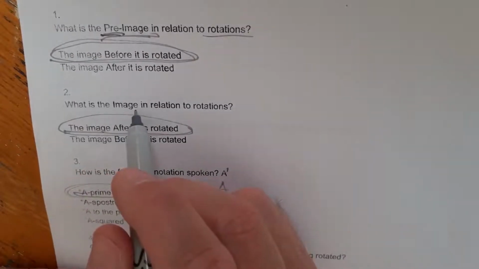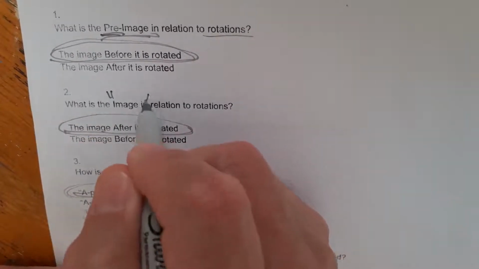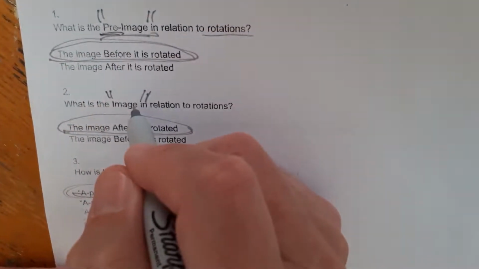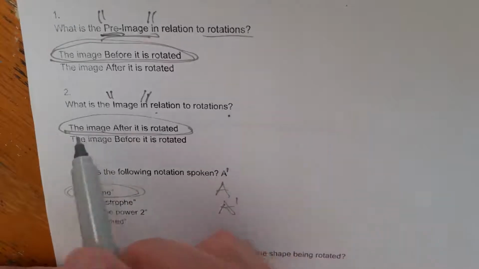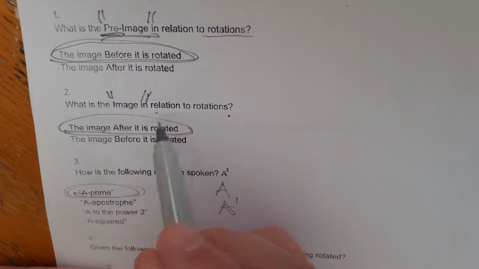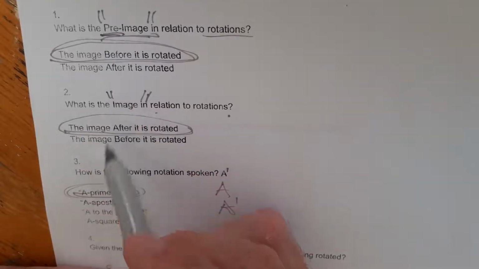Pre-image. What is the image? And it might have been helpful to put some quotes around these, right? What's the pre-image? What's the image in relation to rotations? The image is the image we have after it is rotated. So pre before, image after.